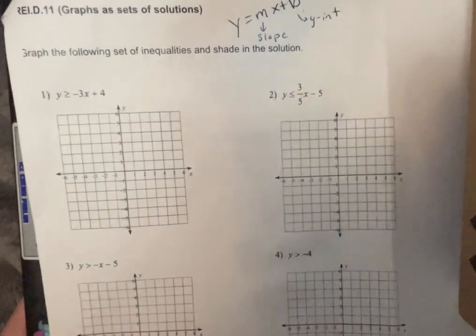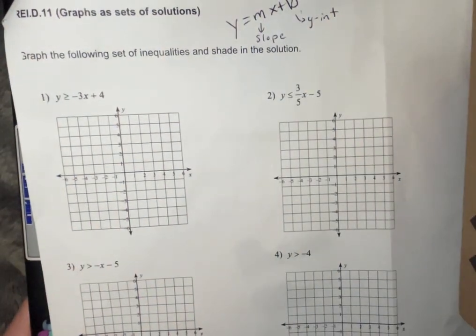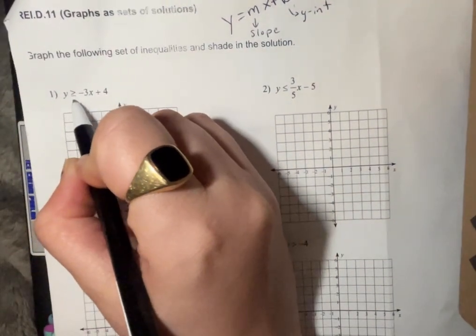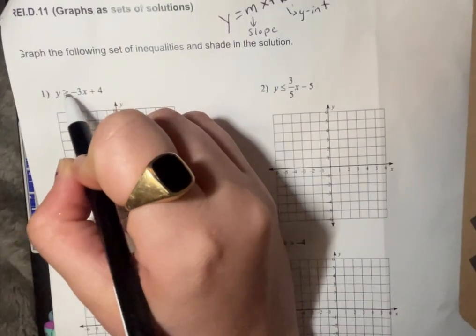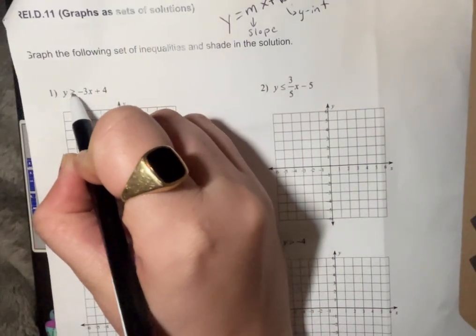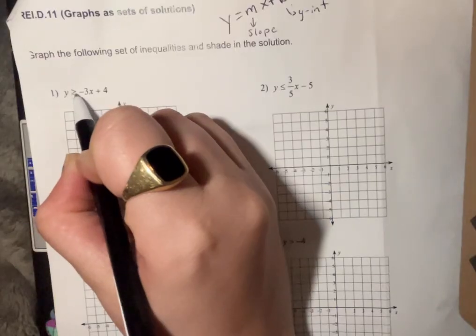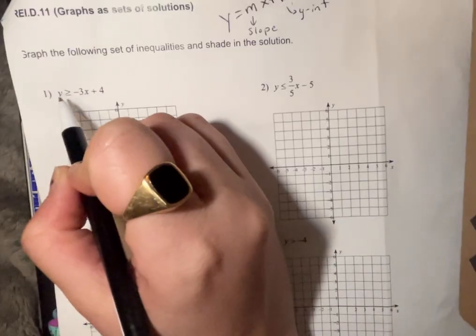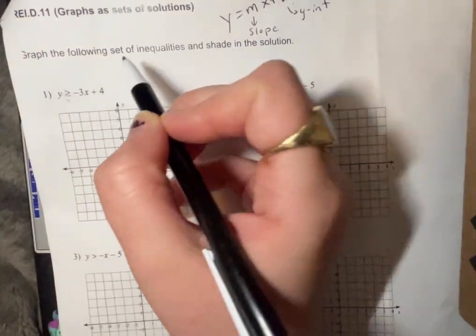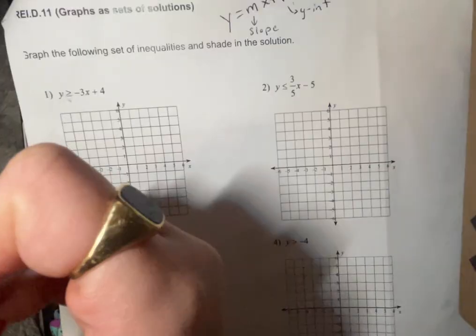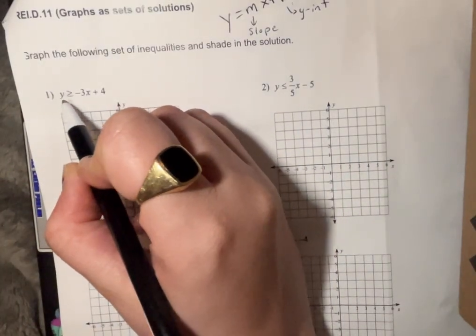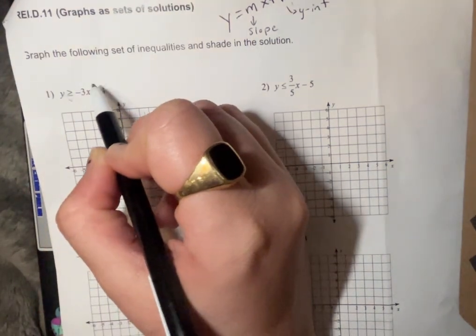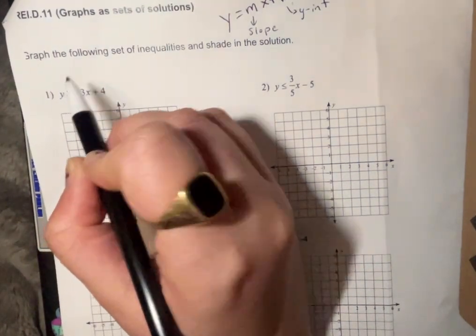Okay, so if I can get my... There we go. All right, so first things first, is it a solid or dotted line? It's going to be a solid line if it has the equal like little line under our inequality symbol. This means y is greater than or equal to. Because it's or equal to, that means our line is included in our set of solutions. So this is y is greater than or equal to negative 3x plus 4. We graph it like a normal line. We just have to keep in mind if it's solid or dotted, and then we'll shade it in just a second.